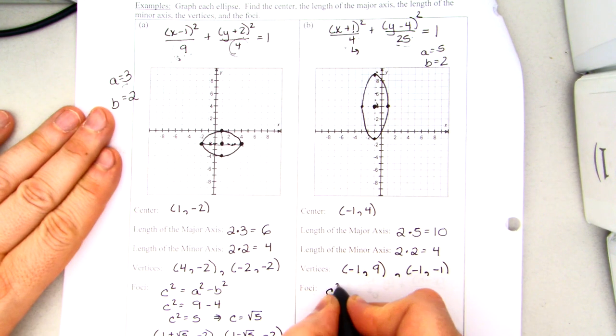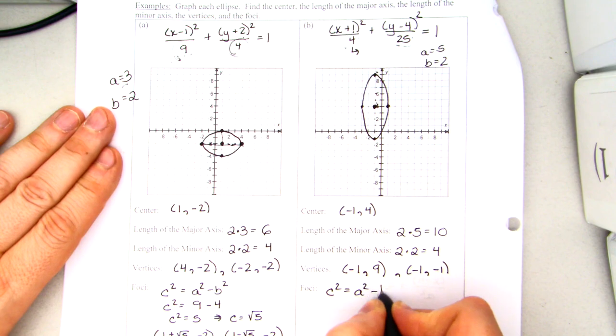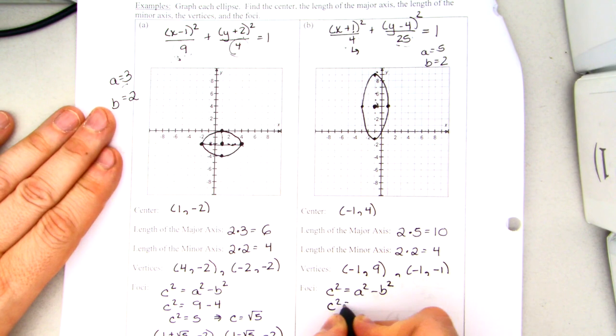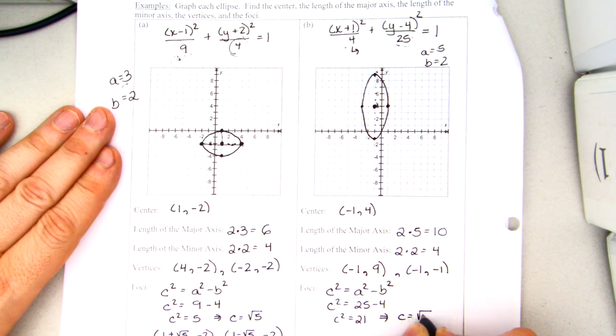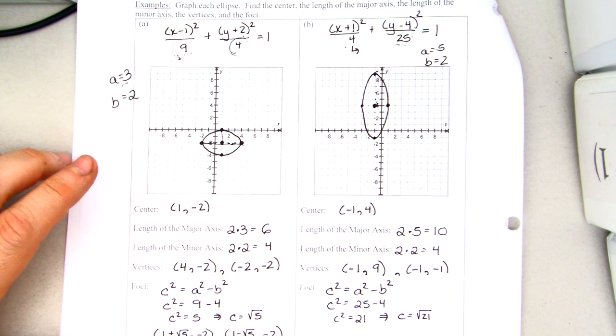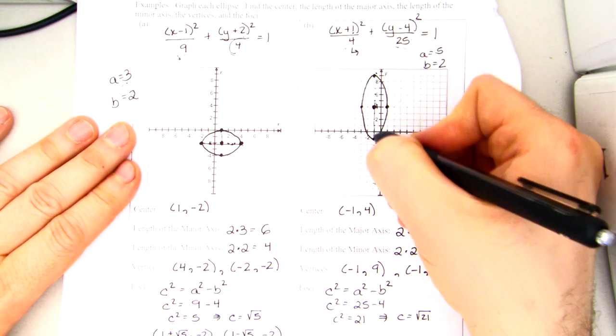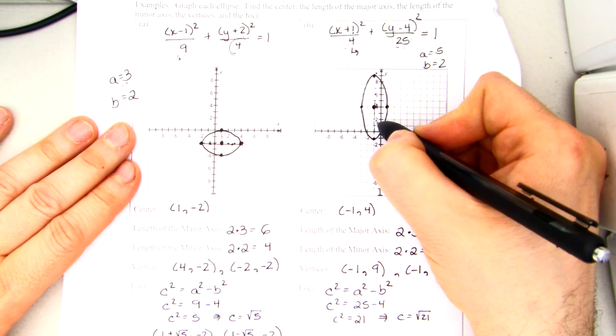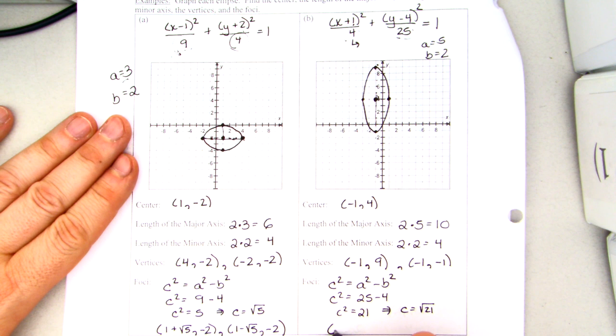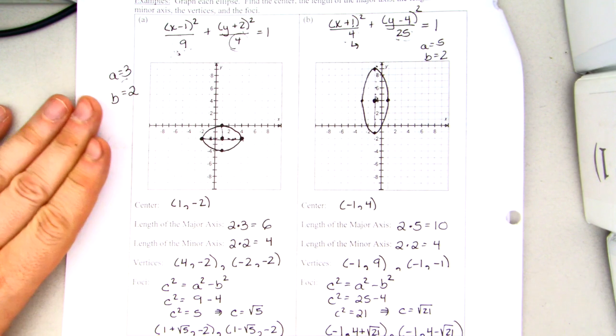As for the foci, I need to use my c squared equals a squared minus b squared formula. C squared equals 25 minus 4. C squared equals 21, which means my c value, the distance you're going to go out from the center to get to each focus, is the square root of 21. That has to be along our major axis, so I'm going to add that and subtract that from the y coordinate of my center, and I'm going to get negative 1, comma 4 plus root 21, as well as negative 1, comma 4 minus root 21.